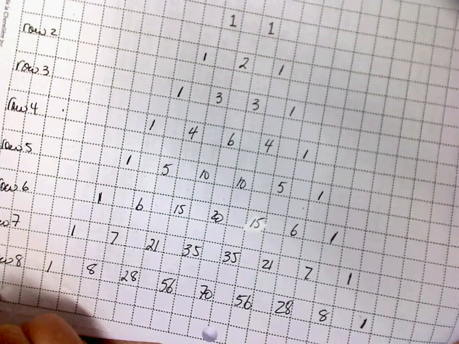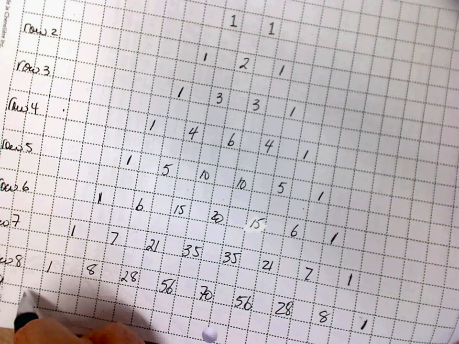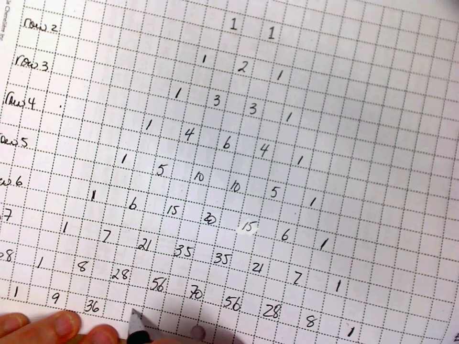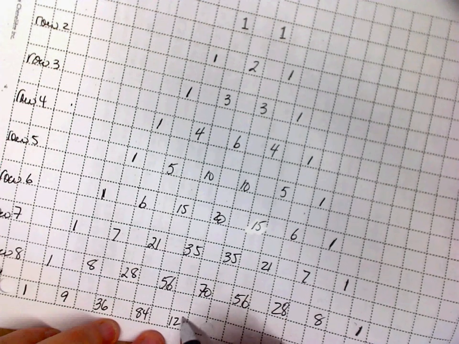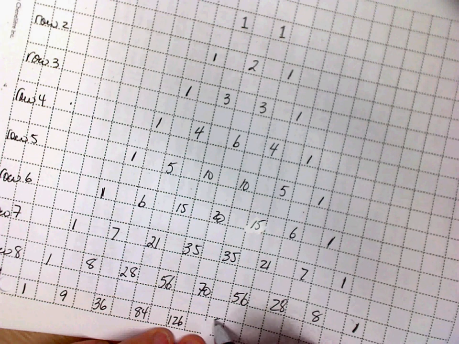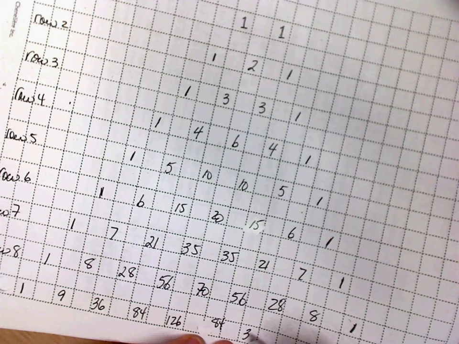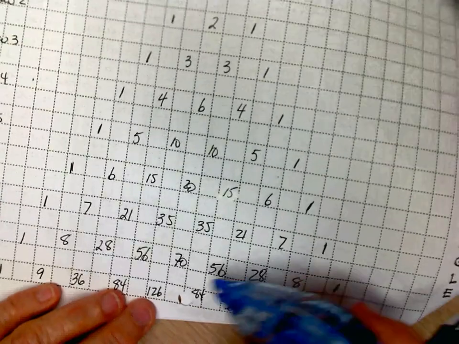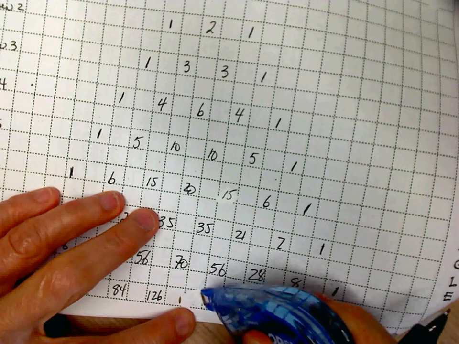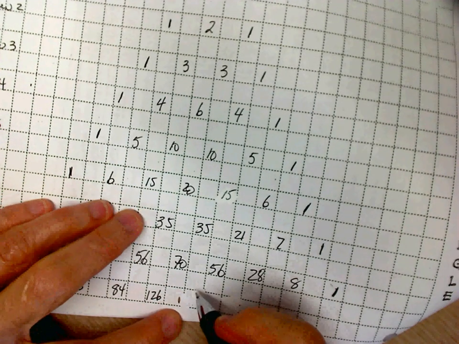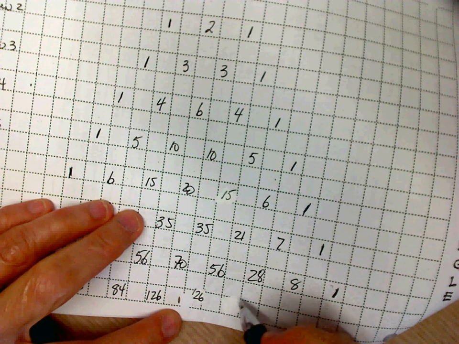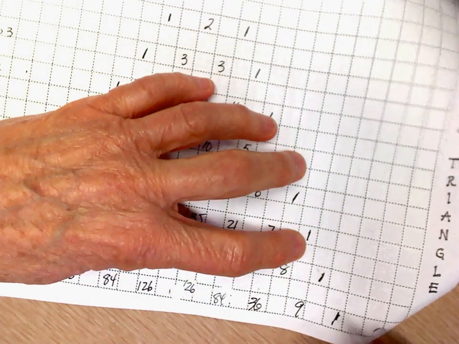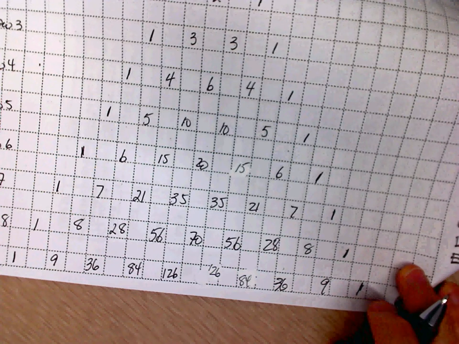And row 9 is going to be 1, 9, 36, 84, 126, 84, 36. Uh-oh, no, I made a mistake. Let's just get this right. I jumped the gun here. So this should be 126, 84, 36, 9, 1. Does everybody see how you can get each entry in Pascal's triangle?